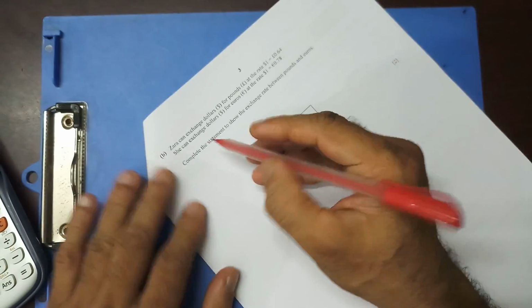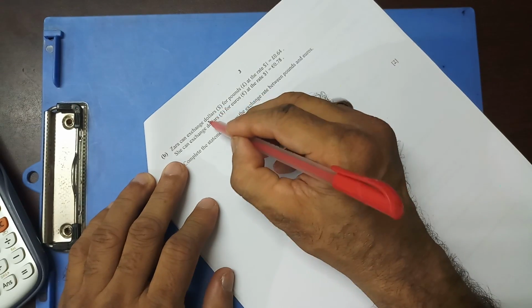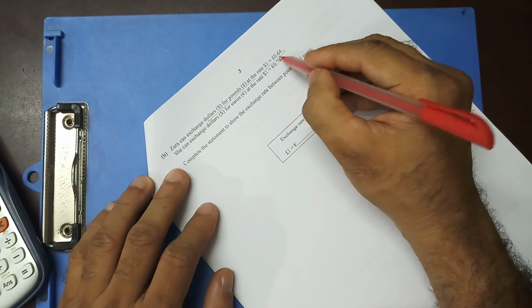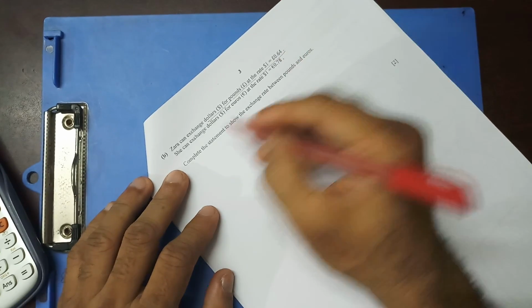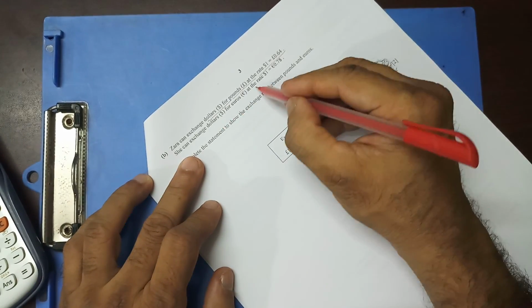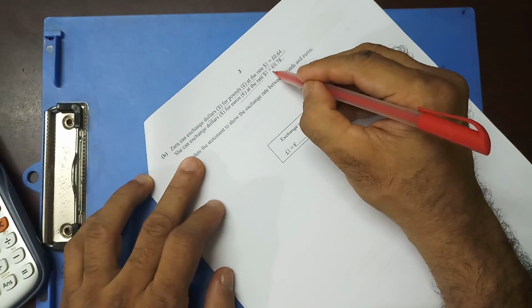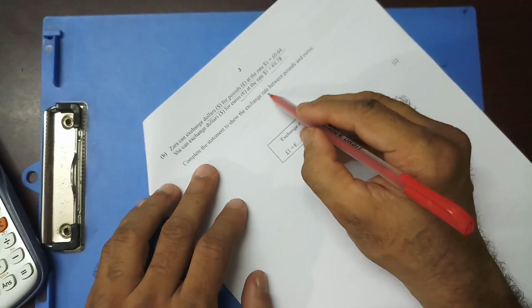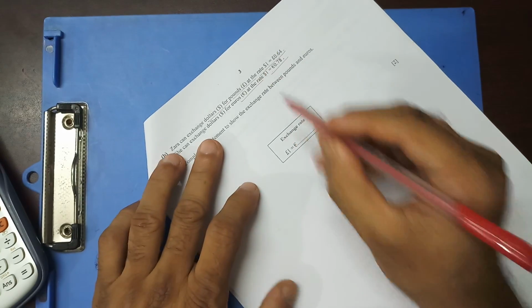All right, that's question number 1. And next, Zara can exchange dollars for pounds at the rate of $1 equal to 0.64 pounds. She can exchange dollars for euros, $1 equal to 0.78. Complete the statement to show the exchange rate between pounds and euros.